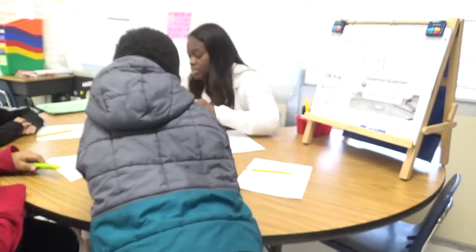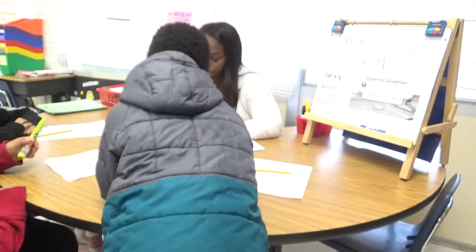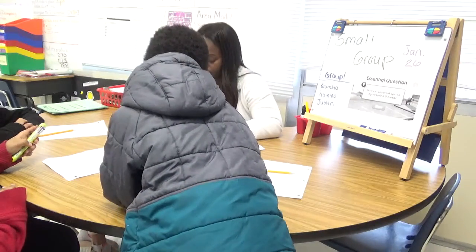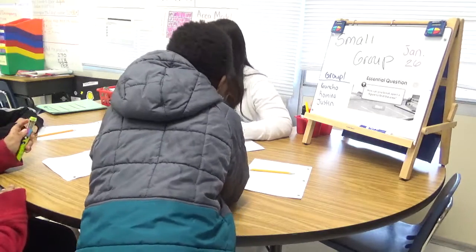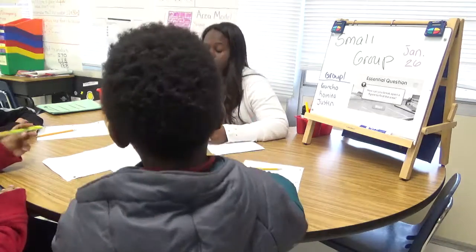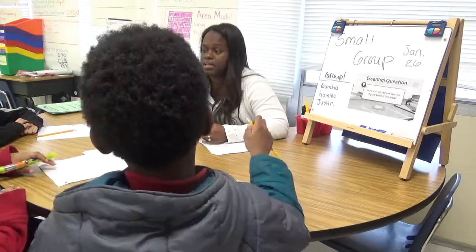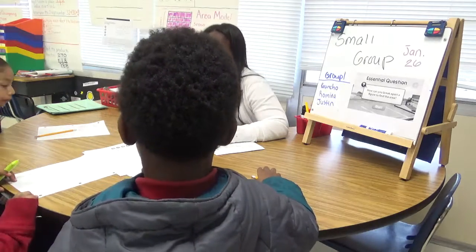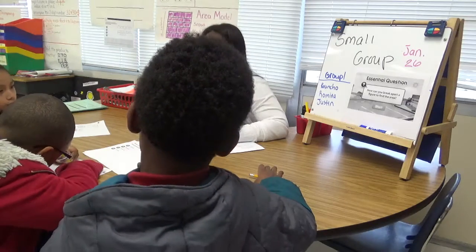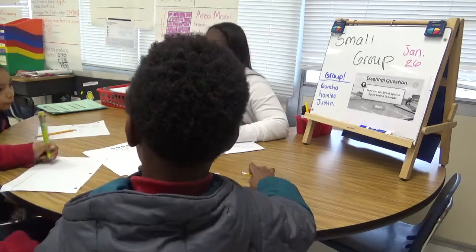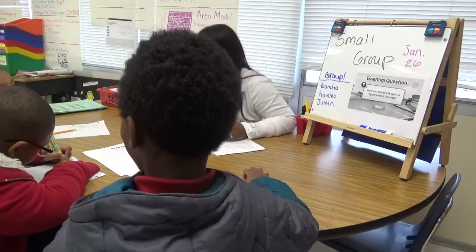So if you cut this line, look at the figure that you're creating. Okay? So we're finding the area the same way we did the last time. We're multiplying our length times our width, but we're finding the area of each one individually, and then we're gonna put them together to find the area of them together. Okay? Sounds easy, right?